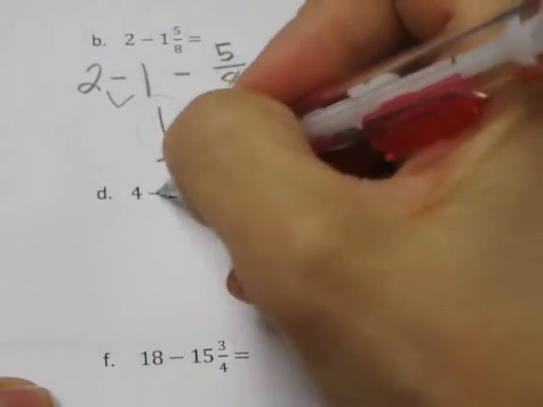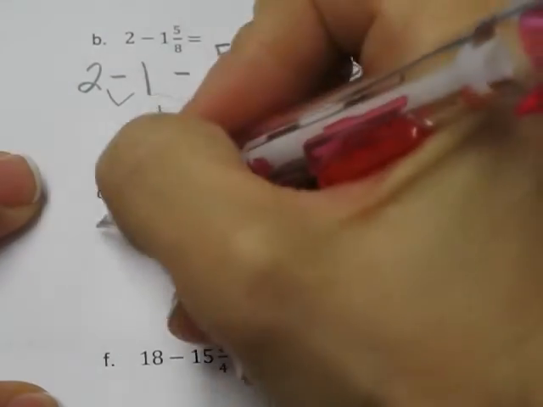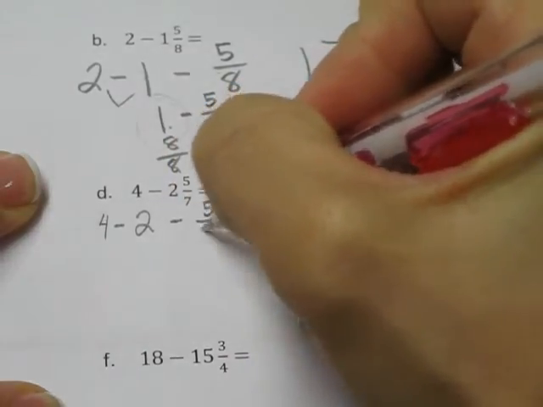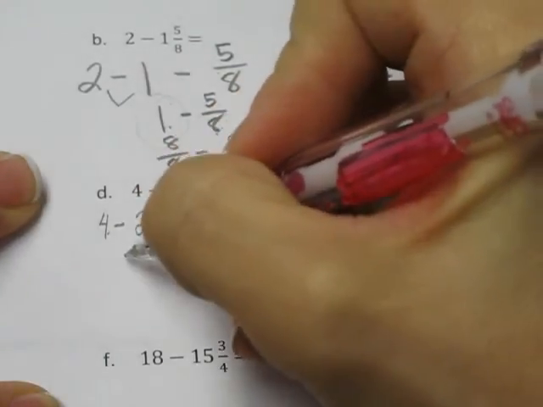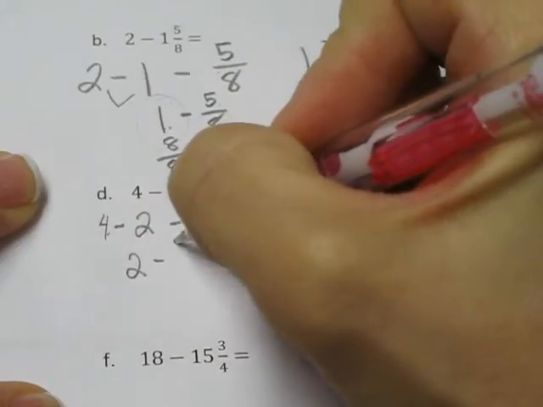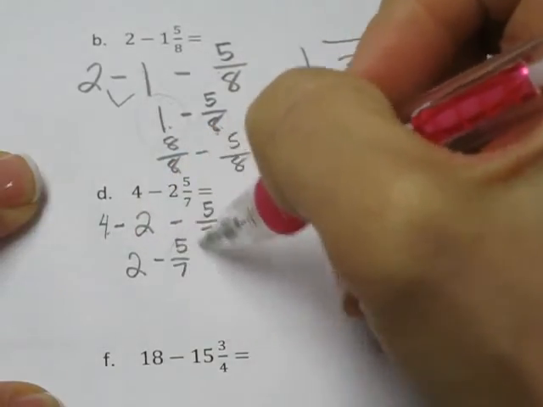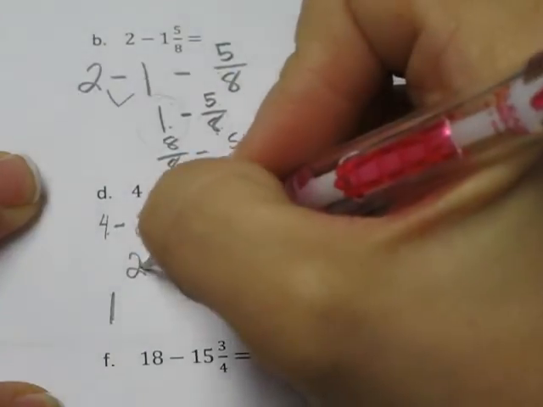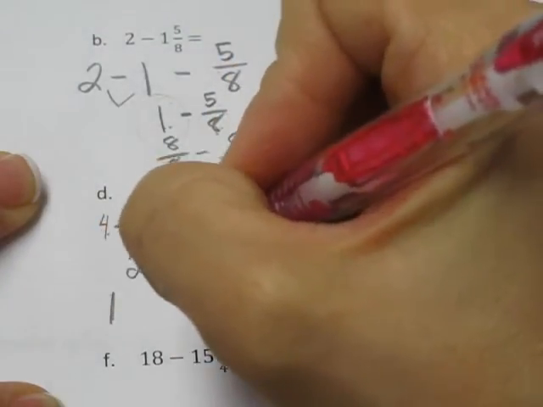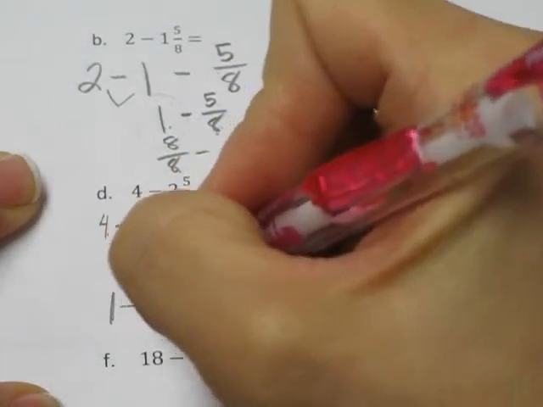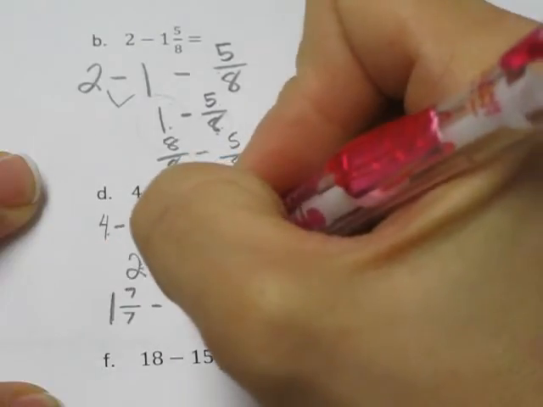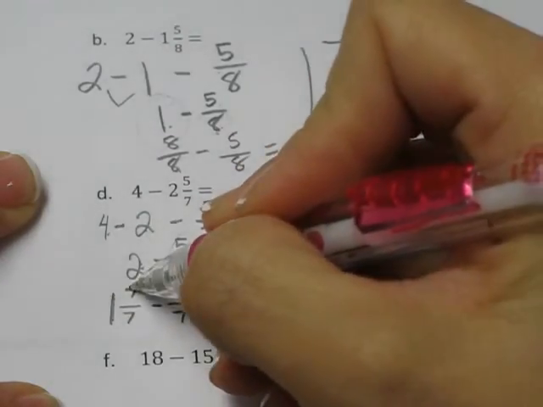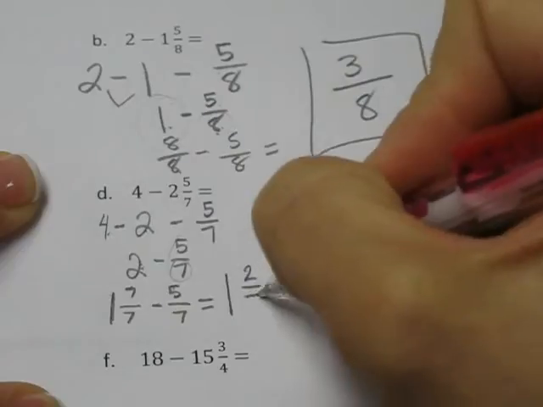D, 4 minus 2 5/7. I'm going to pull out my whole numbers. 4 minus 2, and then subtract my 5/7 afterwards. 4 minus 2 leaves me with 2. 2 minus 5/7. Well, I need to subtract a fraction, so I need to take one of these wholes, which leaves me with 1 whole, and take that other whole and change it to a fraction. Because my denominator is 7, it's going to be 7/7 minus 5/7. And 7/7 minus 5/7 is 2/7.